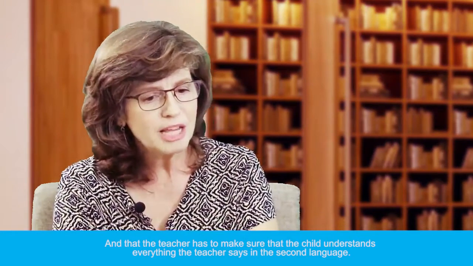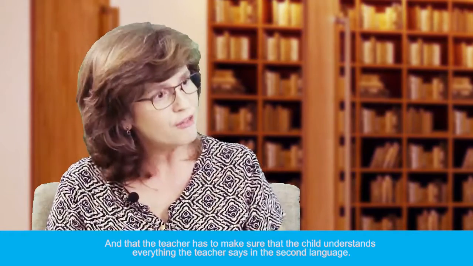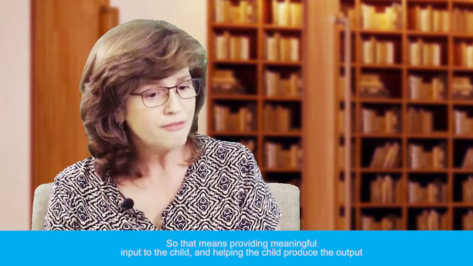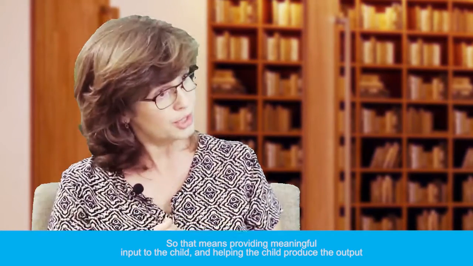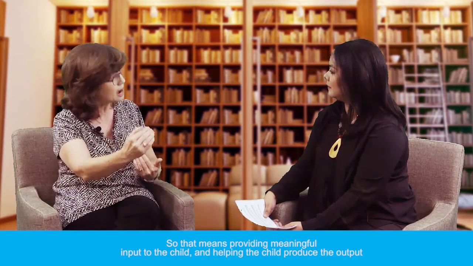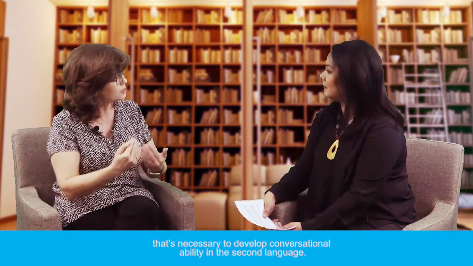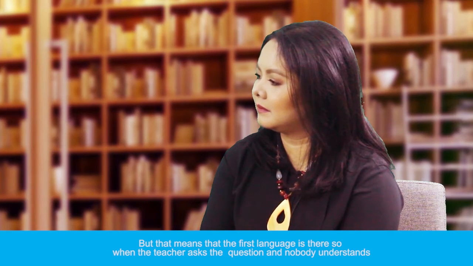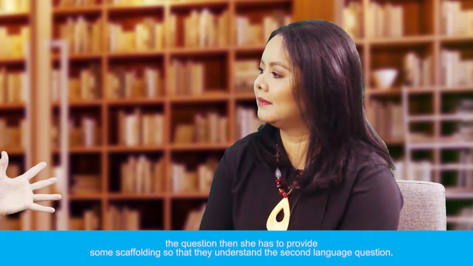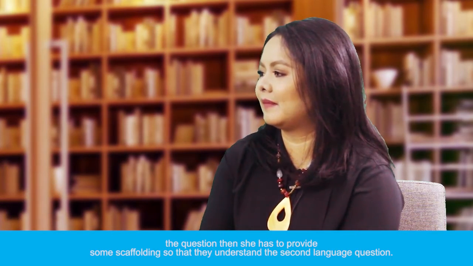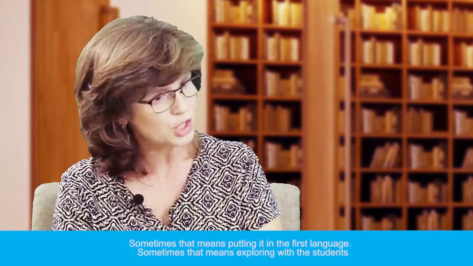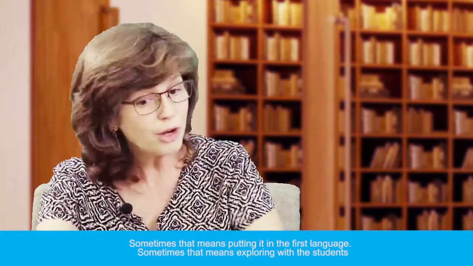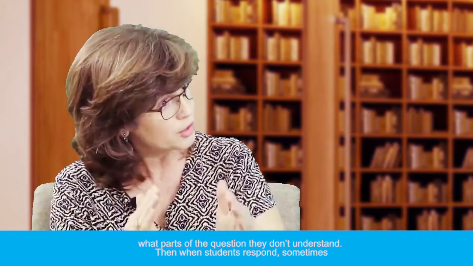And the teacher has to make sure that the child understands everything the teacher says in the second language. So that means providing meaningful input to the child and helping the child produce the output that's necessary to develop conversational ability in a second language. But that means that the first language is there. So if the teacher asks a question and nobody understands the question, then she has to provide some scaffolding so that they understand the second language question. Sometimes that means putting it in the first language. Sometimes that means exploring with the students what parts of the question they don't understand.